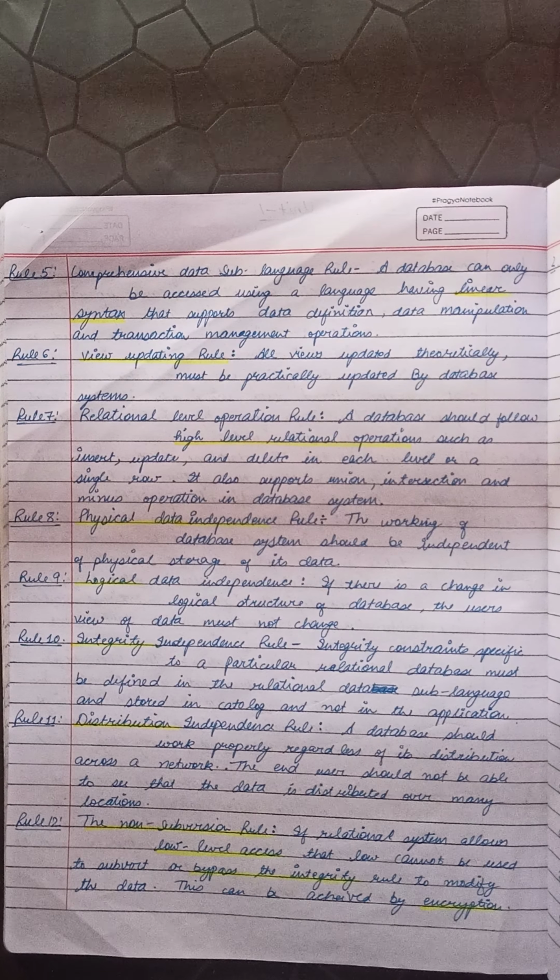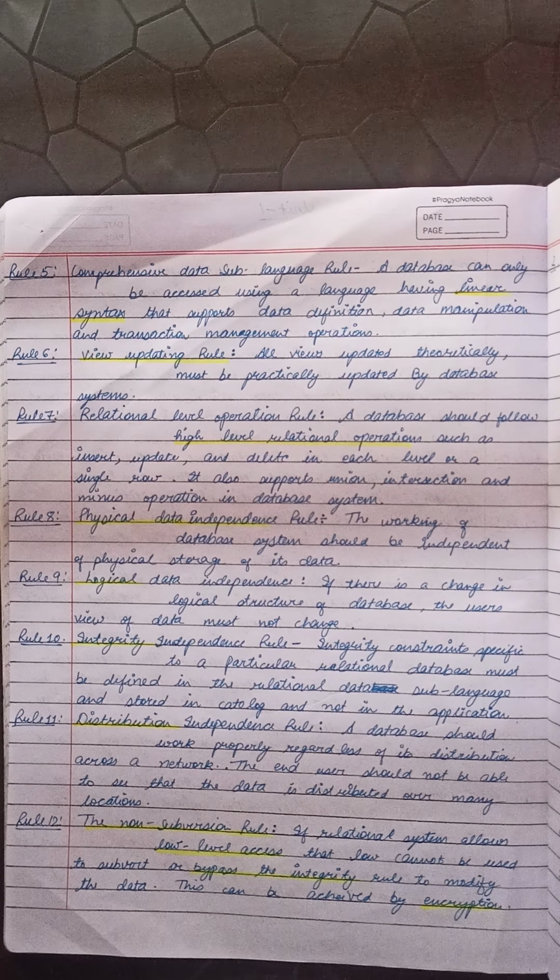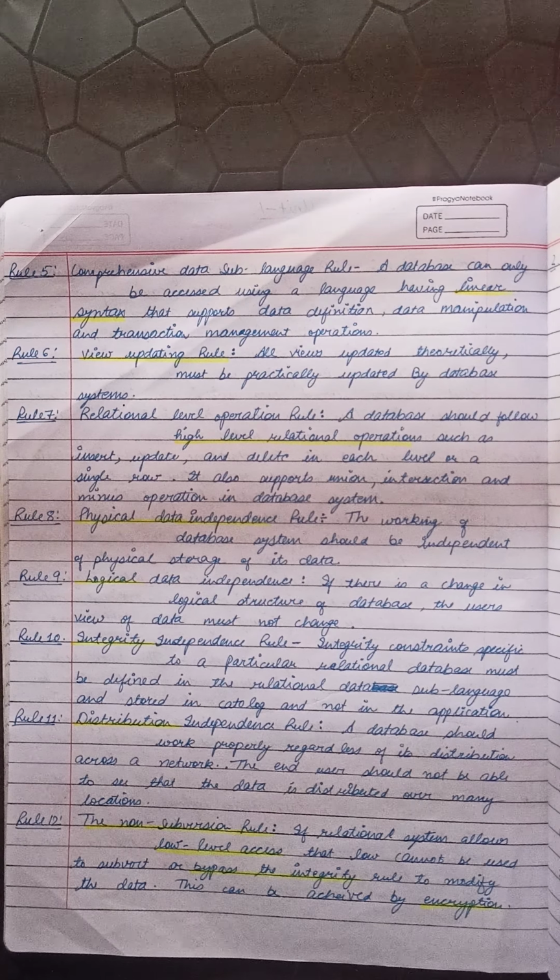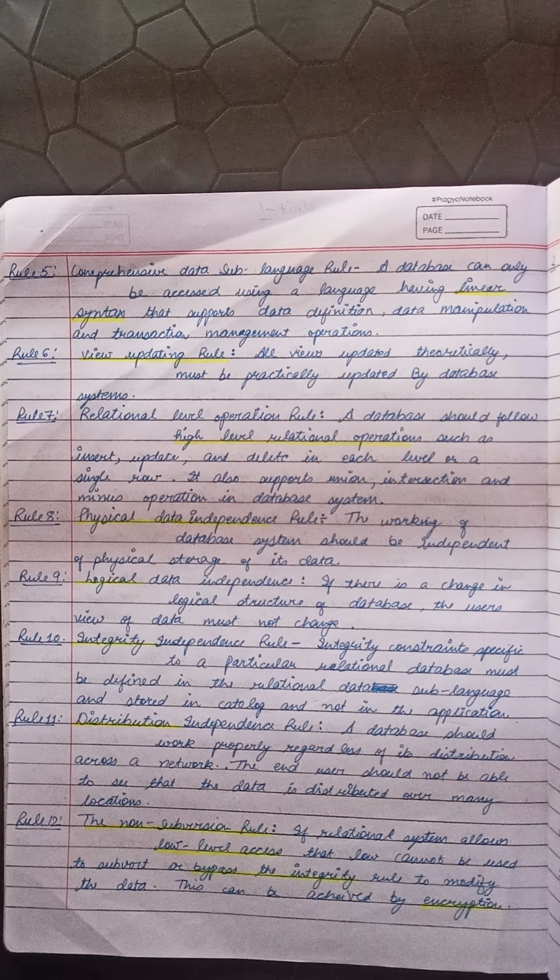Rule 8 says the physical data independence rule. It says the working of the database should be independent of the physical storage of its data. Rule 9 is logical data independence. It says if there is a change in the logical structure of the database, the user view of data must not change. If we are changing the logical structure, it means we are changing something logically, or changing the syntax, or changing the data management operations. It does not reflect in the view of the user. That is the logical data independence rule.